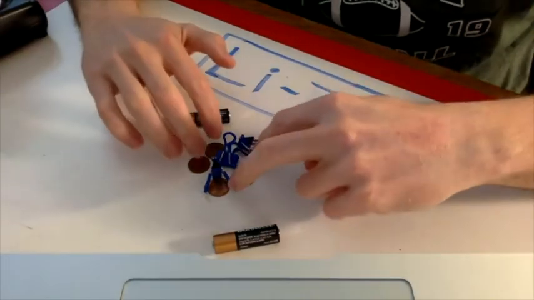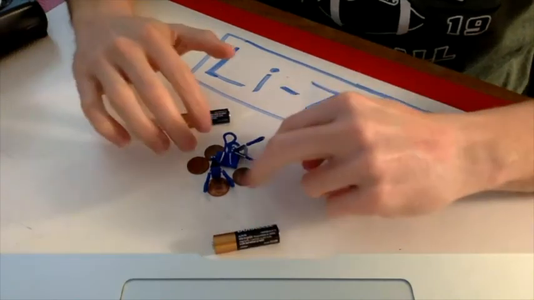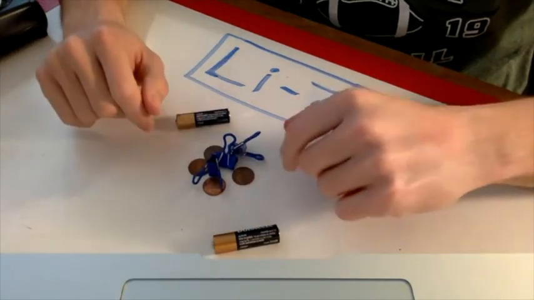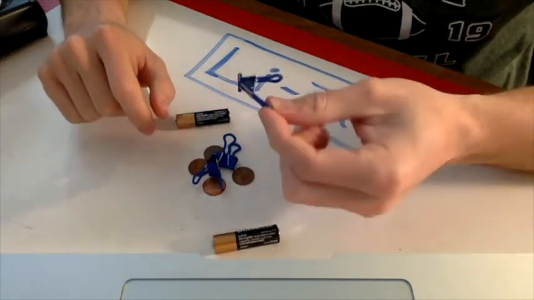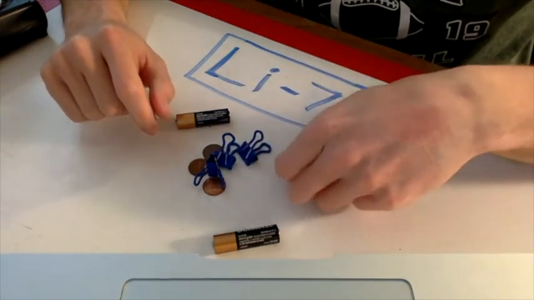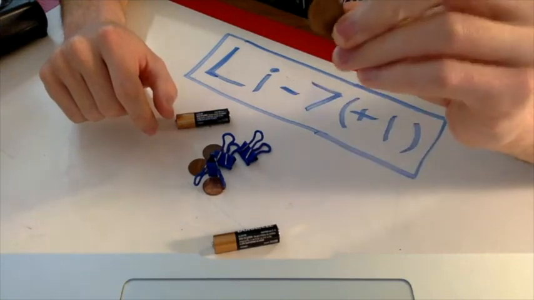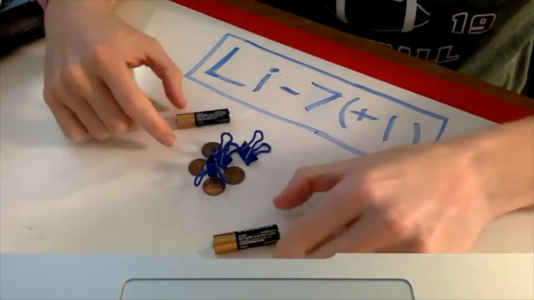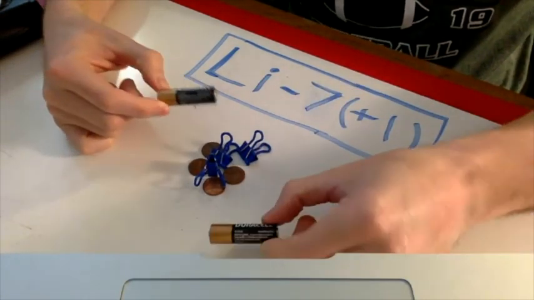Okay, so here's my atom. It's got a nucleus in the middle here, and for protons, I used these blue clips. And then for neutrons, I used these pennies. And then for electrons, I used the batteries.